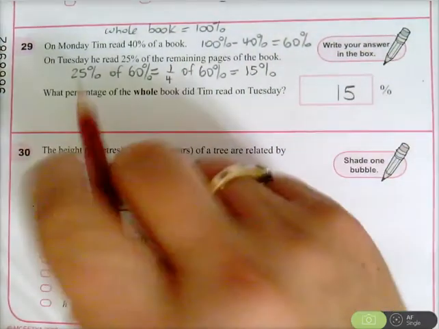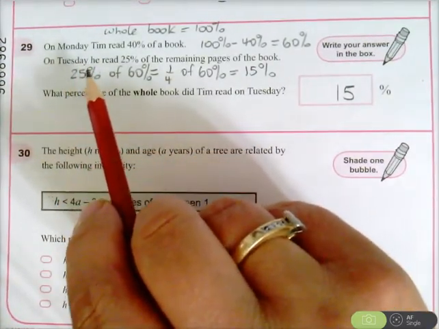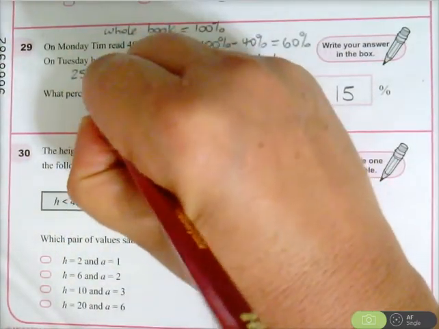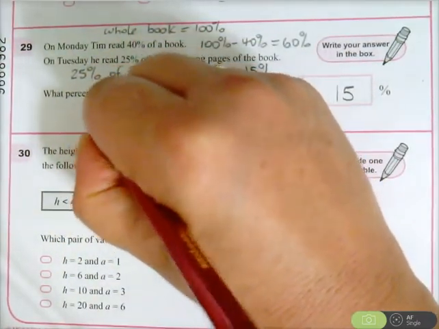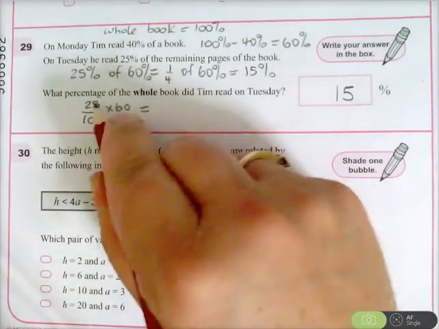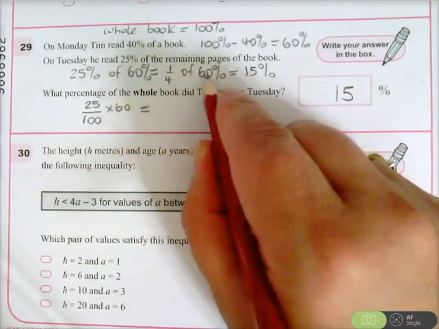Now you really need to know your fractions like 50%, 25%, 75%. It makes it so much easier. Otherwise, you've got to go like this, 25% of 60, and start working that out. Now, you should know that 25% is a quarter. It really makes it so much easier.